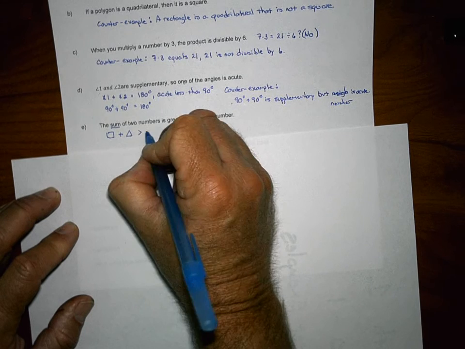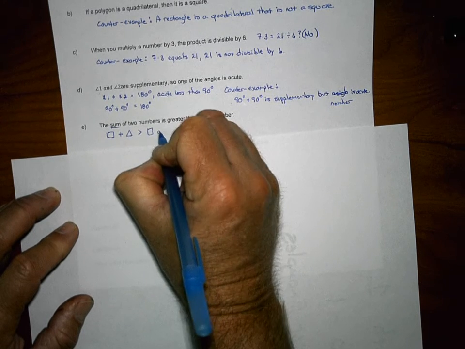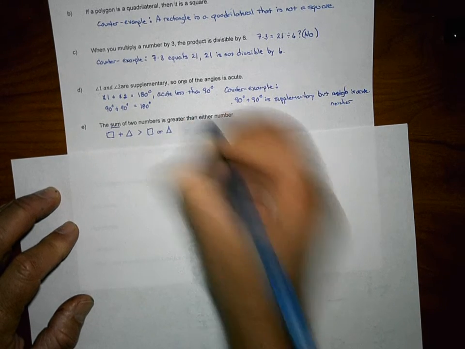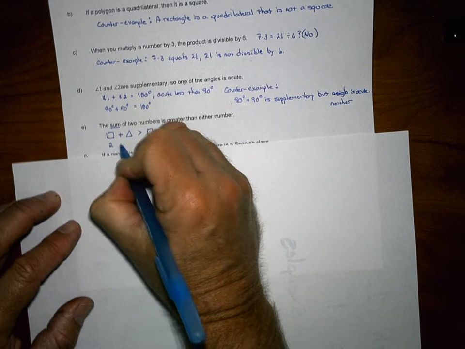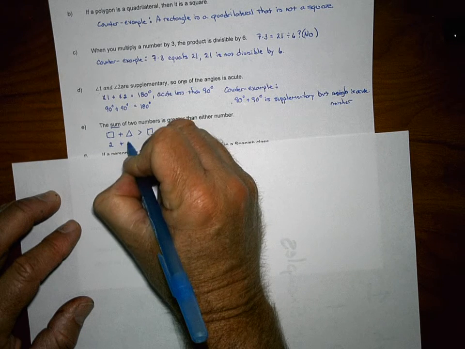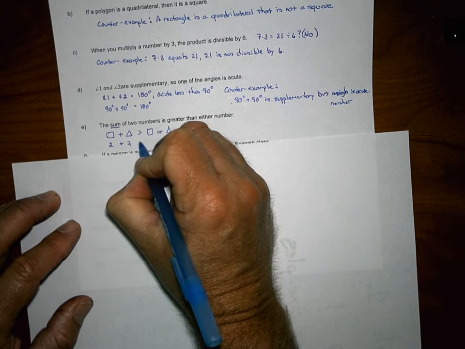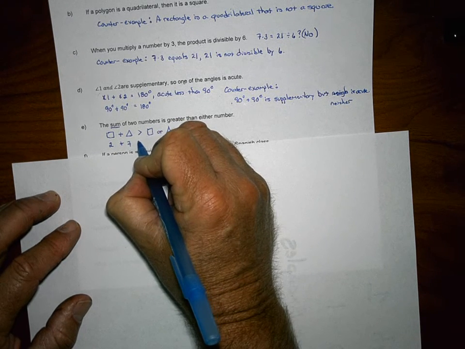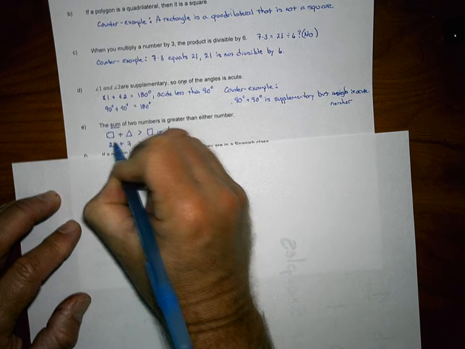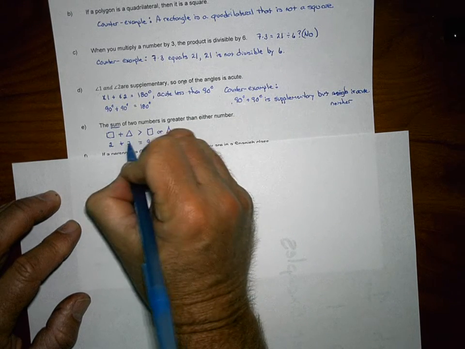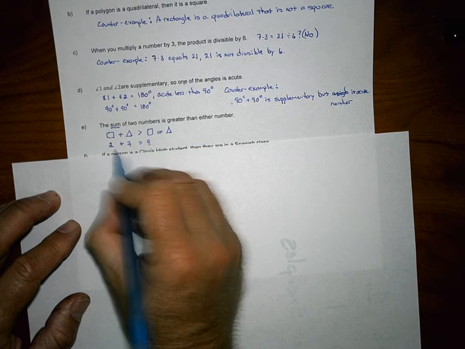Well, let's try to come up with this. If I take the number 2, I add it to some other number, let's say 7, that's going to be equal to 9. Is 9 greater than either of those numbers? Yes. That's not a counterexample.